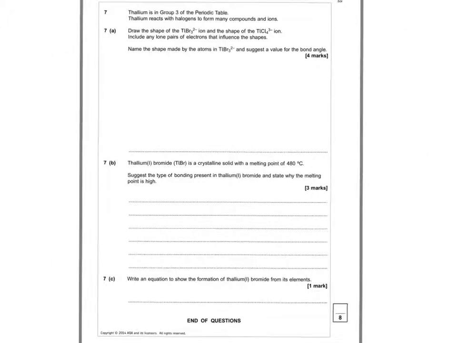Okay, the last question. Thallium is in group 3 of the periodic table. It reacts with halogens. Draw the shape of the TlBr3 2- ion and the shape of the TlCl4 3- ion. Include the lone pairs. So, thallium, group 3, it tells you. So, if we look at the TlBr3 one first, it's obviously going to form 3 bonds with the bromines.